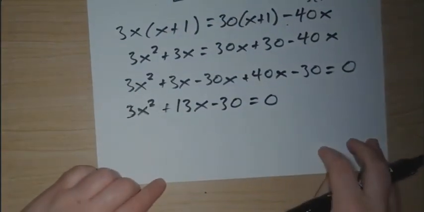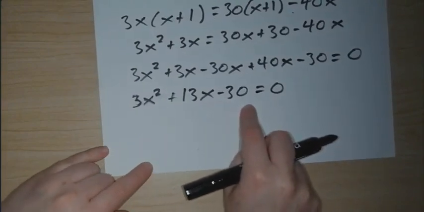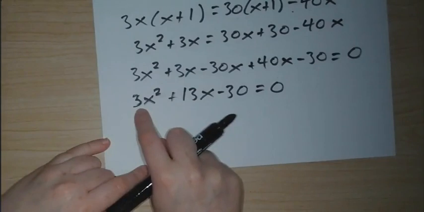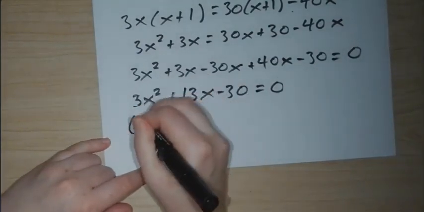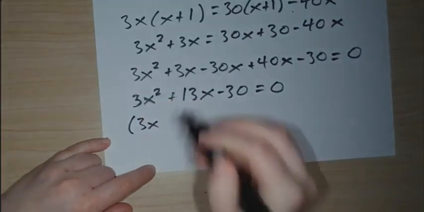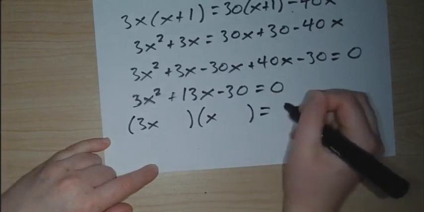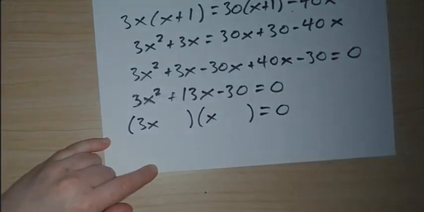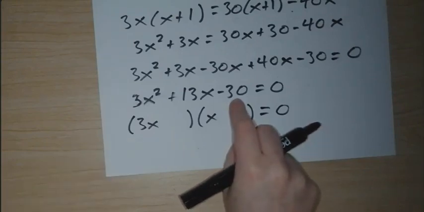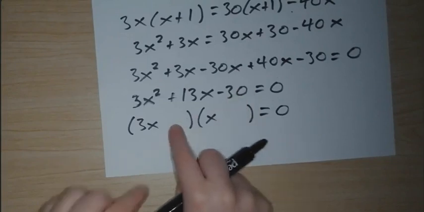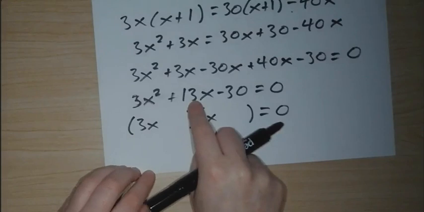What we need to do now is factor this polynomial now that we have it in simplified form. So we have our a is 3. So we know it's going to be in the pattern of 3x plus or minus something times x plus or minus something is equal to 0. And we have our negative 30. We need to look at the factors of negative 30 that, depending on which position they are in, are going to add to 13.